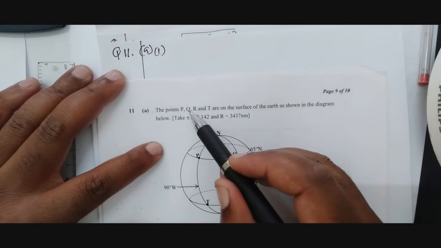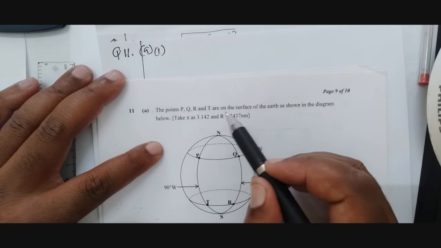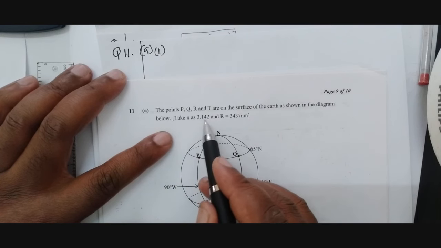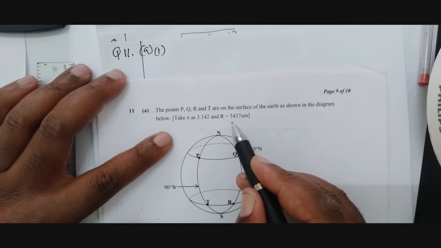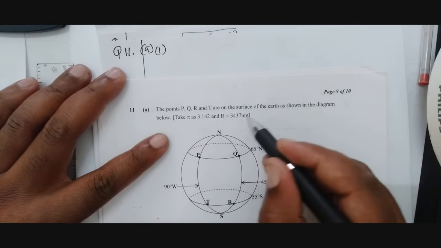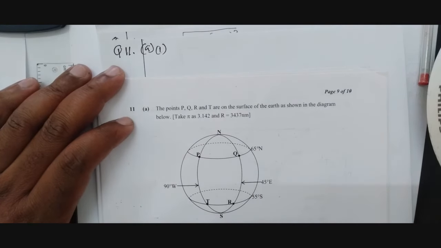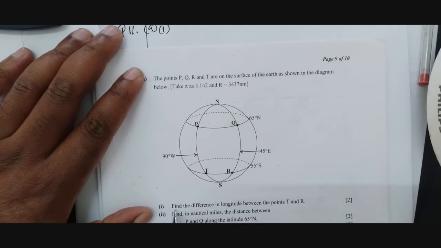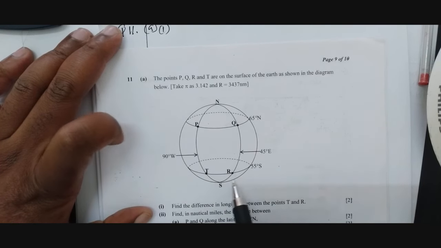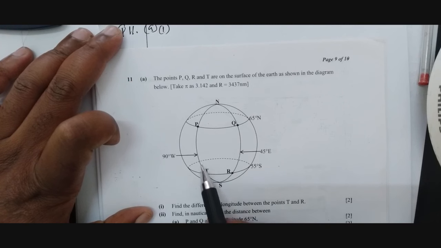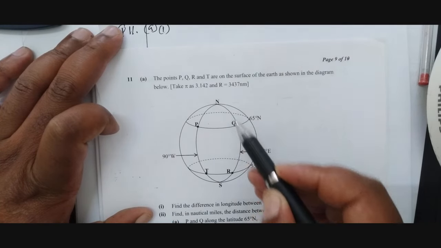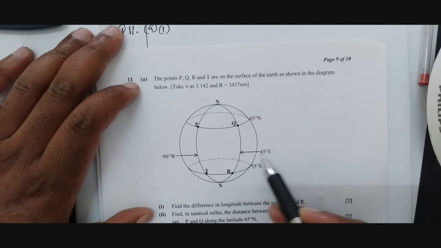The points P, Q, R, and T are on the surface of the Earth as shown in the diagram below. Take note. Take pi as 3.142 and the radius is 3,437 nautical miles. Okay? Roman numeral 1. Find the difference in longitude between points T and R. Alright? When you look at T here and R, what is the longitude for point T? It is 90 degrees west.